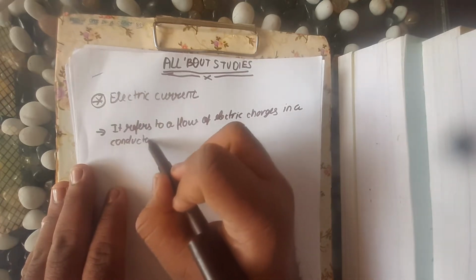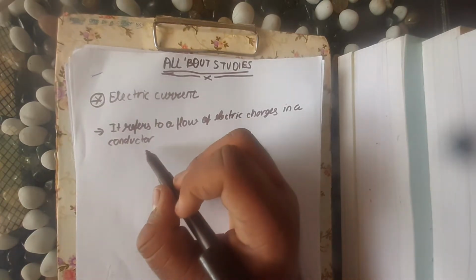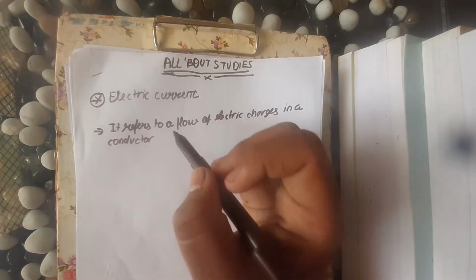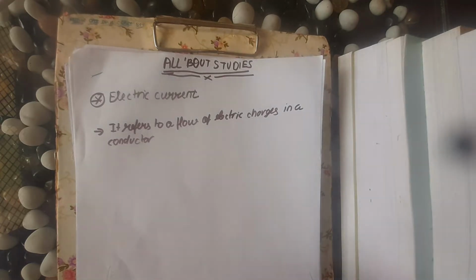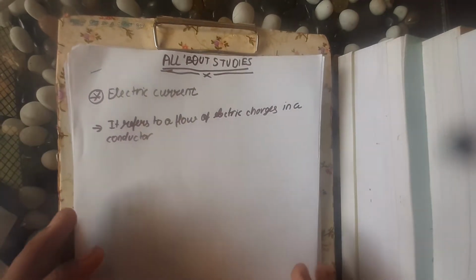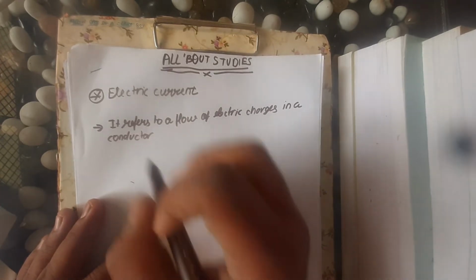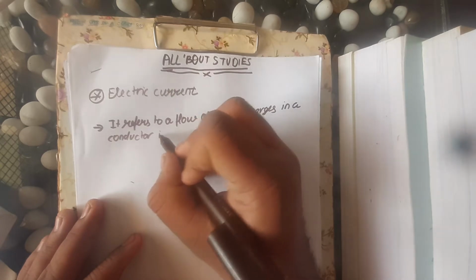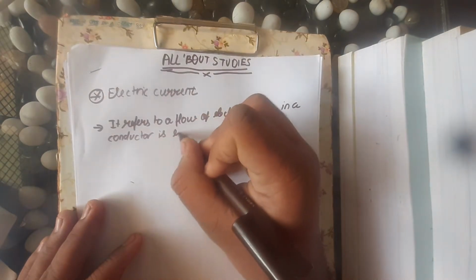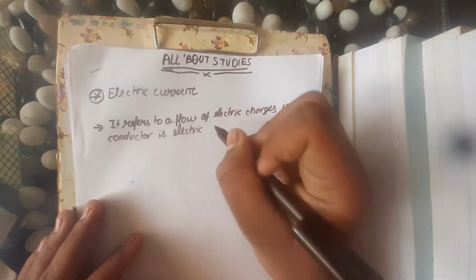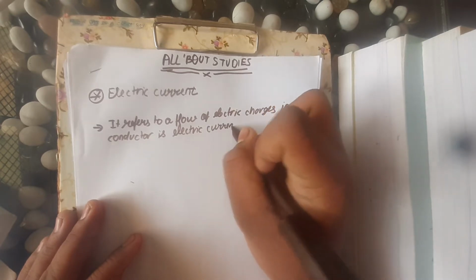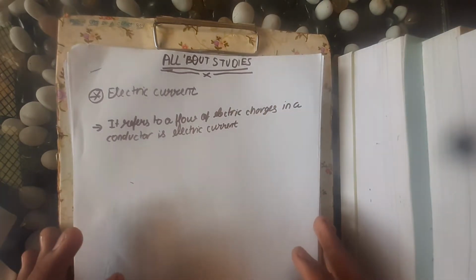This type of flow of electric charges in a conductor is called electric current. So what happens?